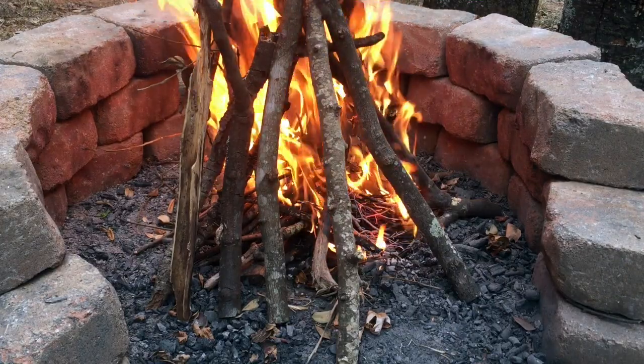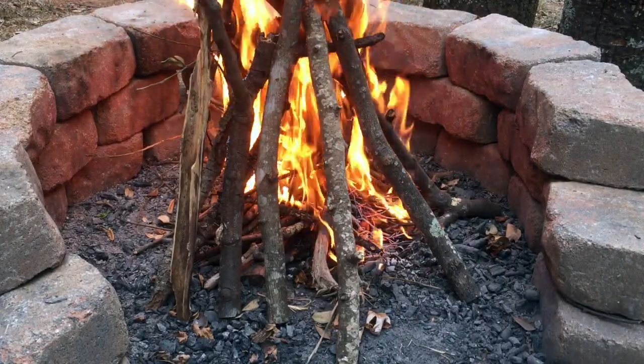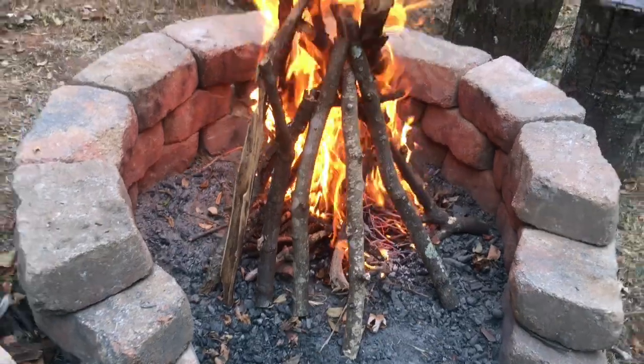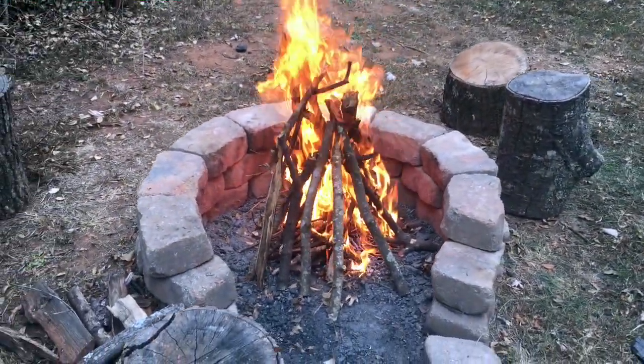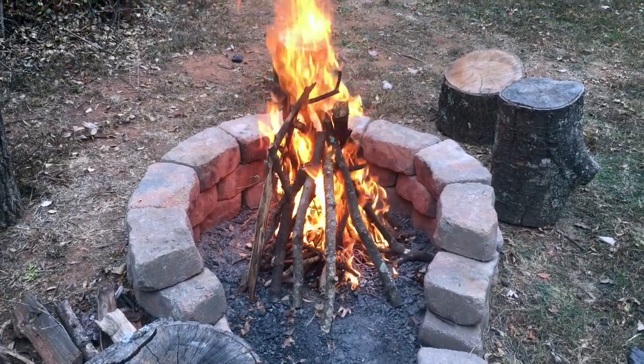Well, I would say that that was a success. Pretty easy to do. I'll back off so that you can see a fuller picture of it. And it's sitting pretty high. Okay. So there you have it. Quick, easy, nice little teepee fire.